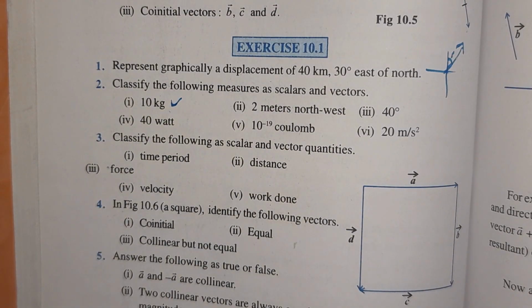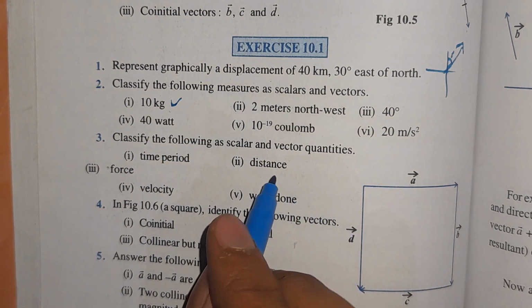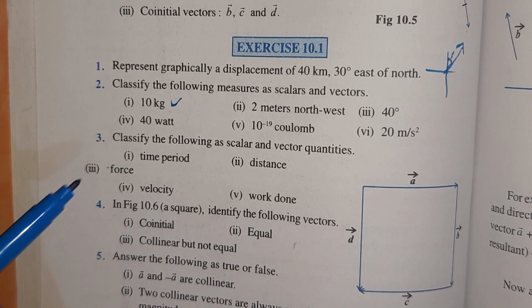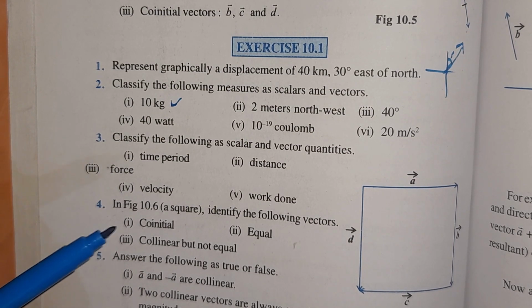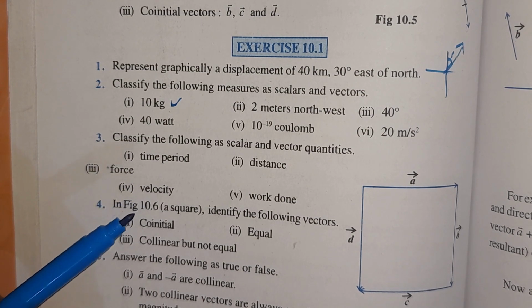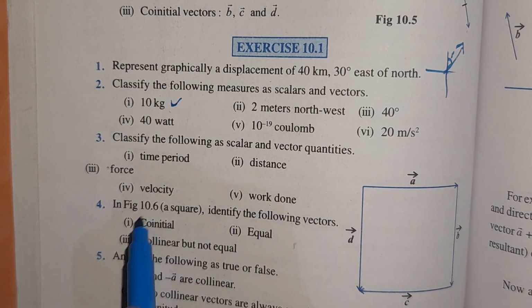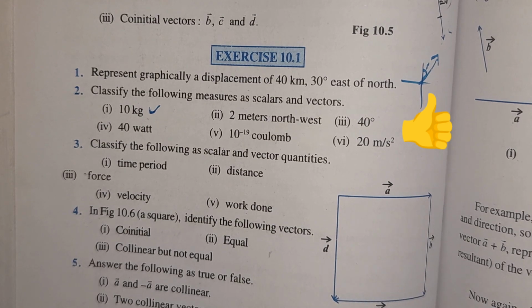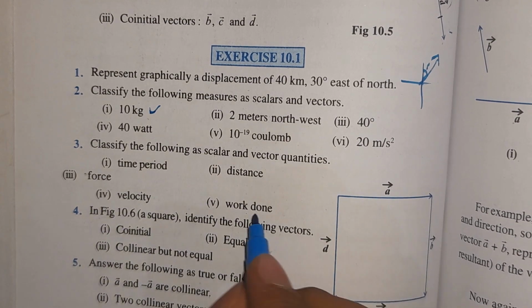Now the third question, classify the following as scalar and vector quantities. Same as before. Time period is a scalar quantity. Distance is also a scalar quantity. Third, force is a vector quantity, because in which direction the force is applied also matters. Fourth is velocity. Velocity is also a vector quantity, but speed is a scalar quantity. Fifth is work. Work is scalar because work done doesn't depend on direction. If I say 20 watt of work is done, it doesn't depend on the direction. It is a scalar quantity.